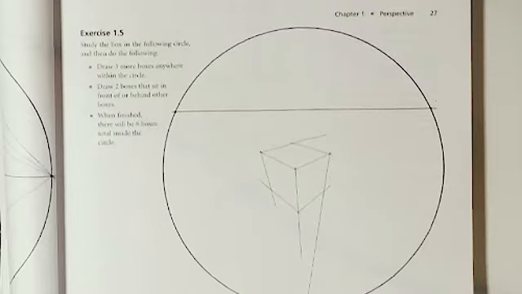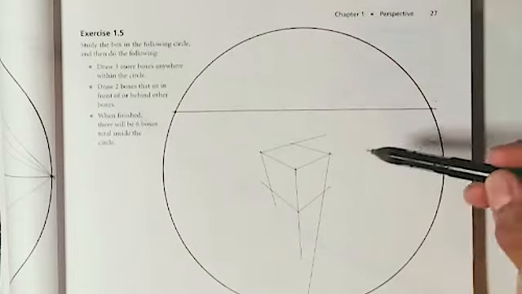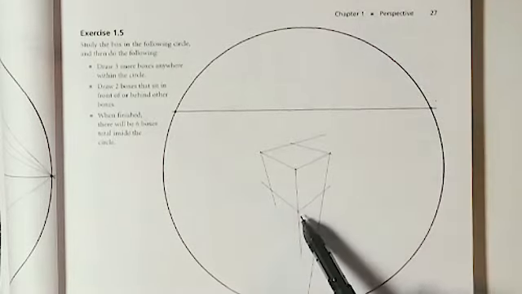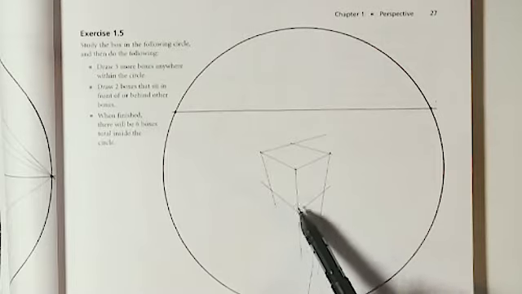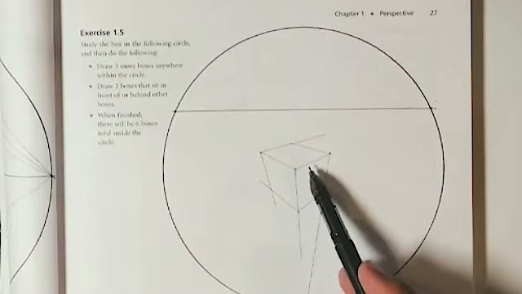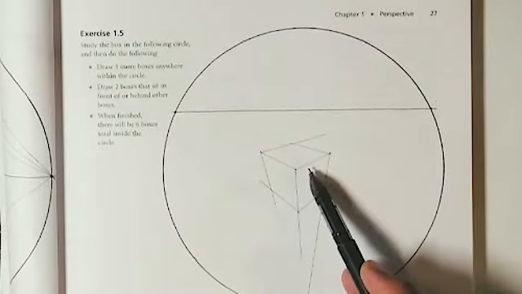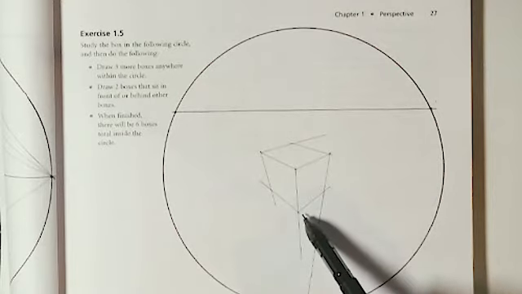Okay, so we're going to start talking about exercise 1.5, and exercise 1.5 is doing three-point perspective. So this is an example that you have in the book. We have the horizon line up top, we have our shape, and you notice how the bottom of the cube is really narrow and then the top is wider. So it gives us the illusion that this bottom part is going away from us.